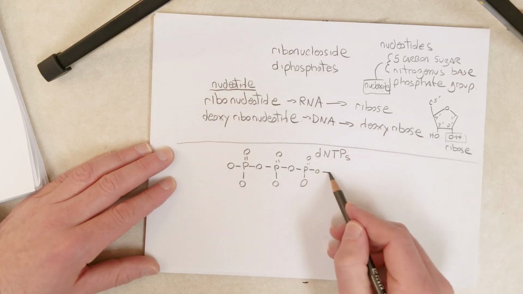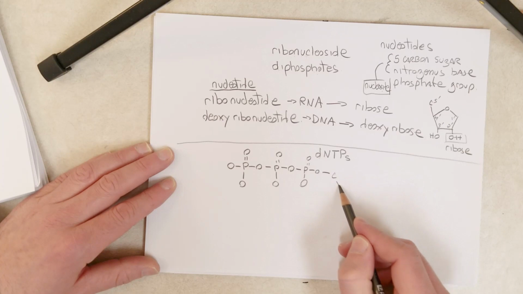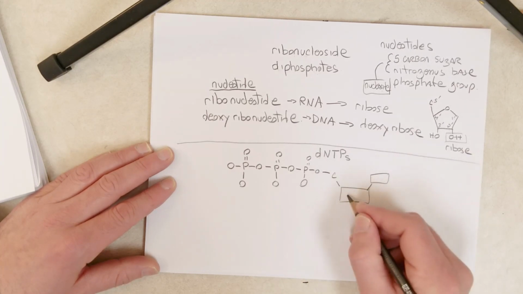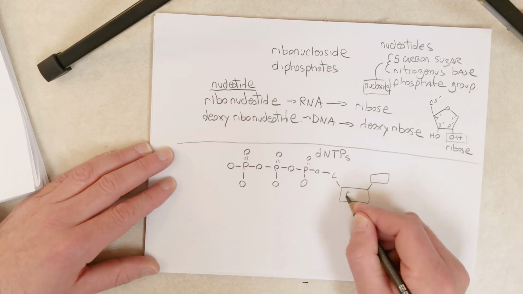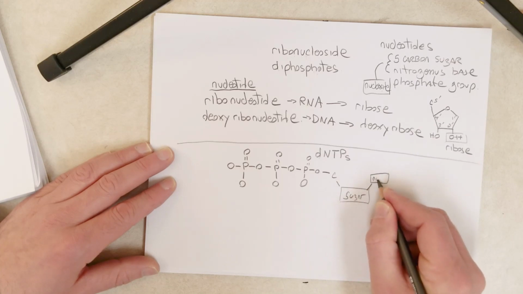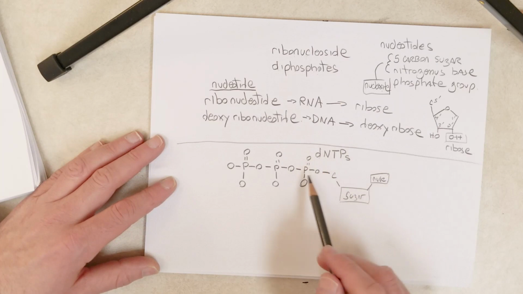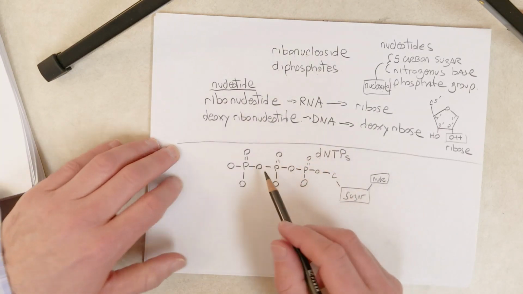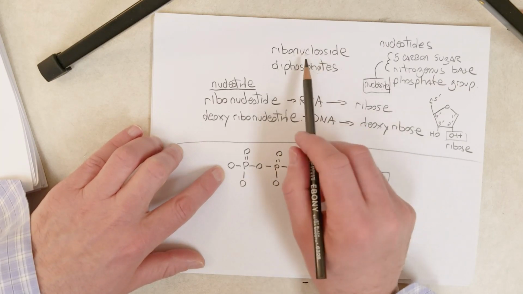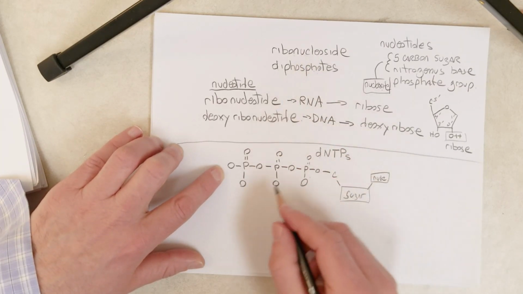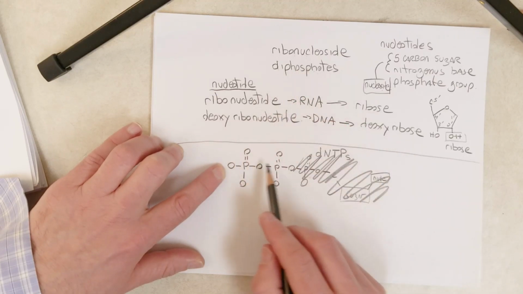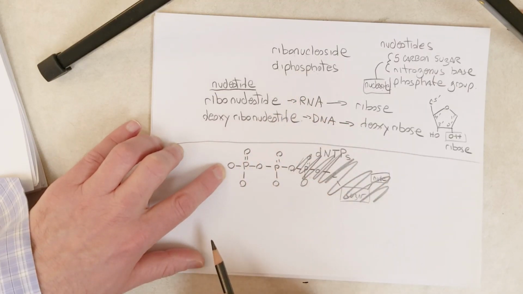And this would be bound to the 5' carbon of the nucleotide. Sugar and nucleotide. Now, that's when DNA polymerase is synthesizing DNA. 3 phosphate groups. In a ribonucleoside diphosphate, we're just going to have 2 phosphate groups. So diphosphate, 2 phosphate groups bound to the 5-carbon sugar. And let me diagram that for you.